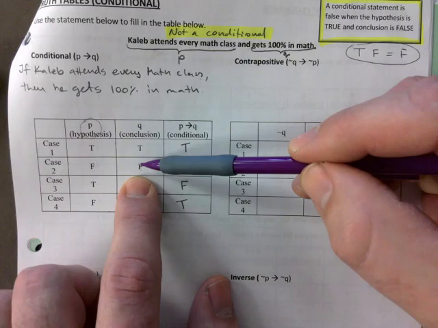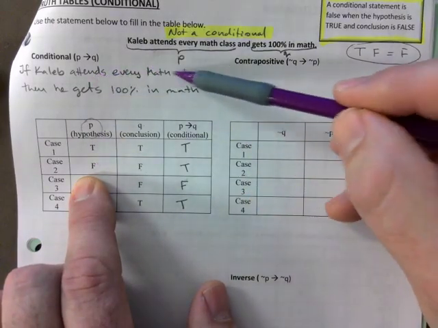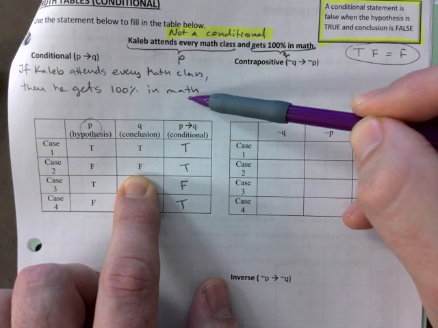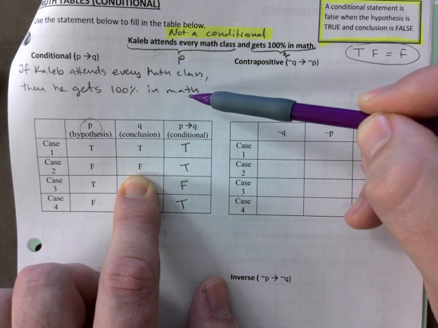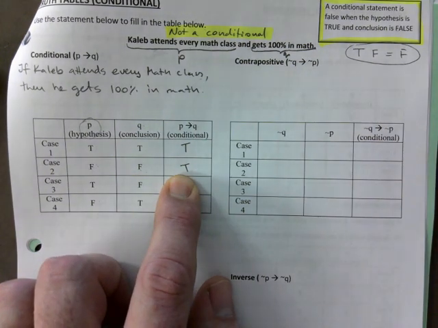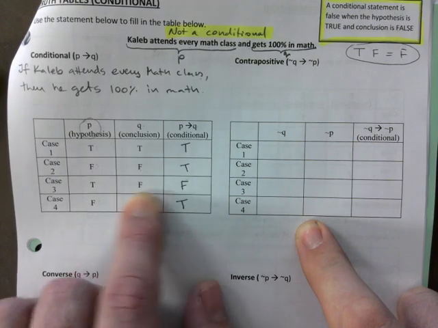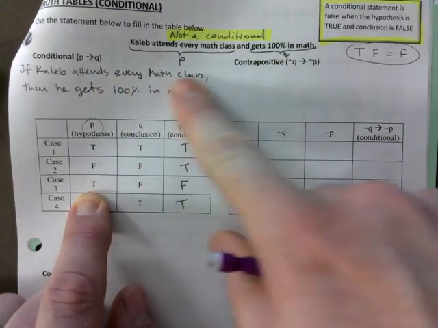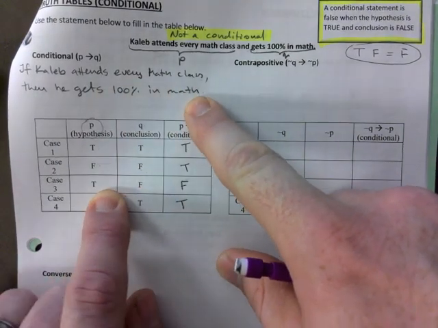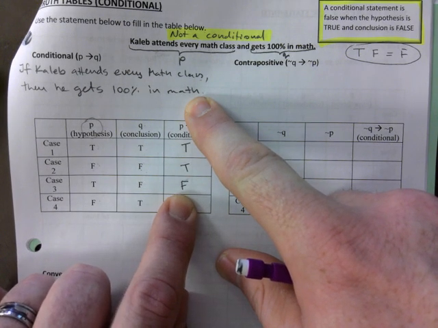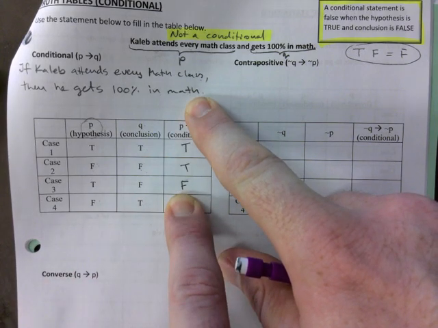What if both are false? If he doesn't attend every day and he doesn't get 100%, you haven't lied, right? Because you indeed did not attend every day. So you cannot say you lied because, hey, after all, Caleb didn't attend every day. The third case is where you lie. When you say, hey, Caleb attends every day, and let's say he got a 99 in math, right? Mean teacher, right? You should bump it to 100. But anyways, that'd be false.